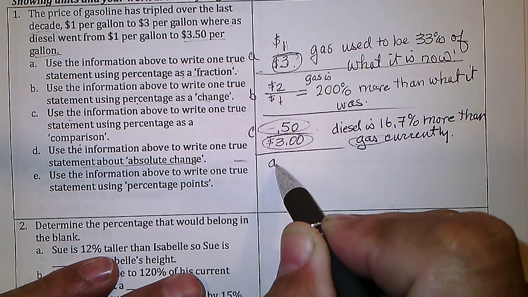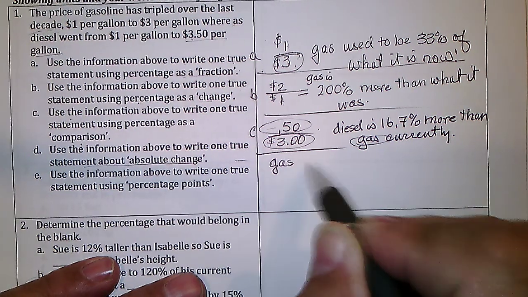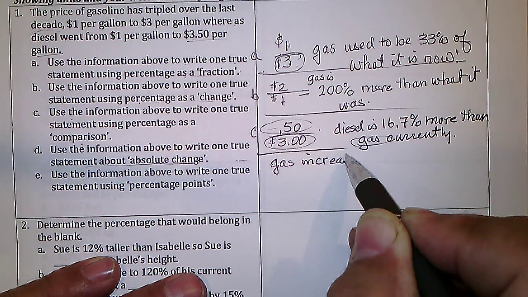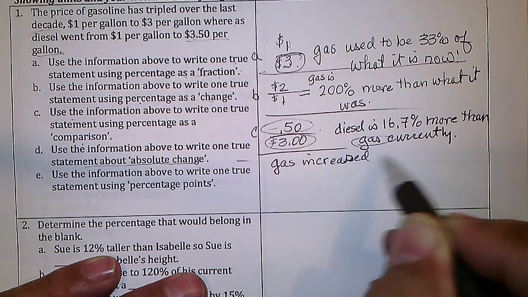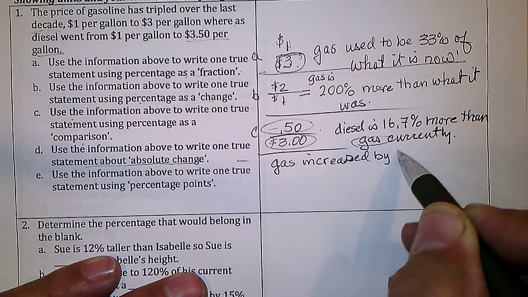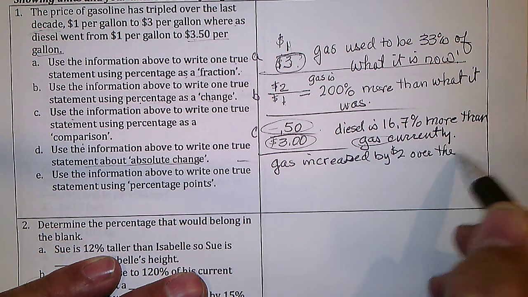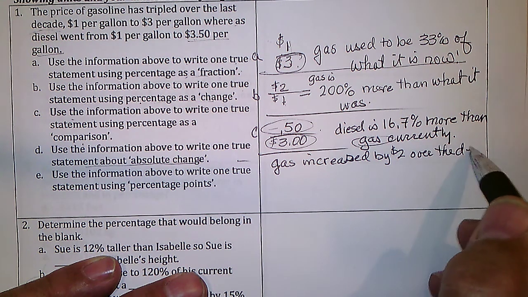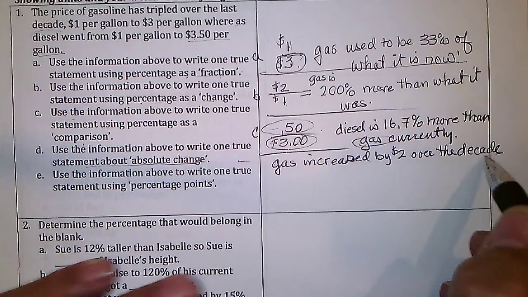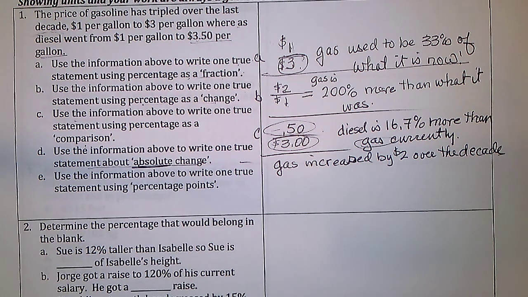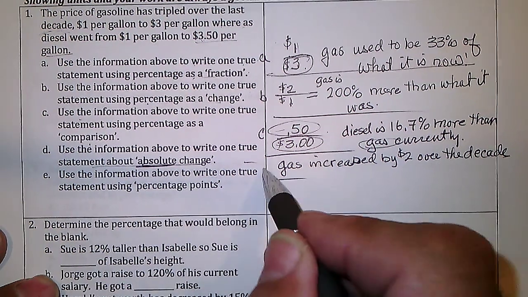I'll just do gas increased by $2 over the decade. See, absolute change just says how much difference there is. Don't do a percentage. That's D.